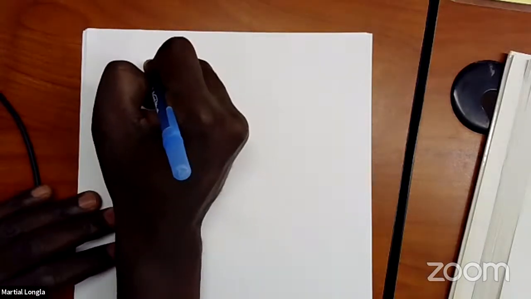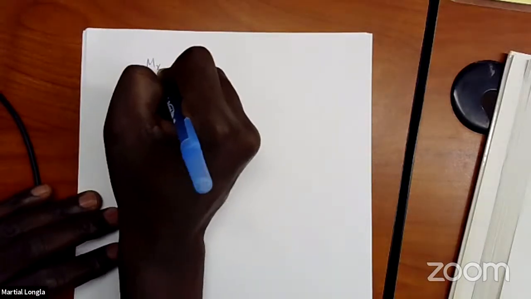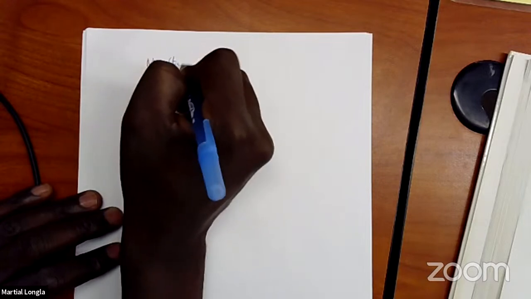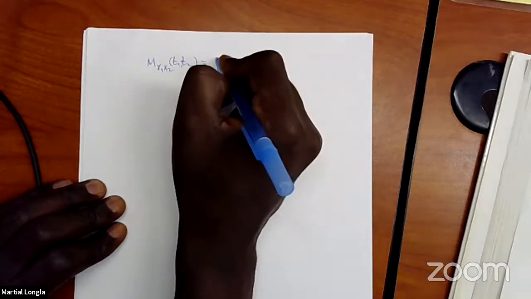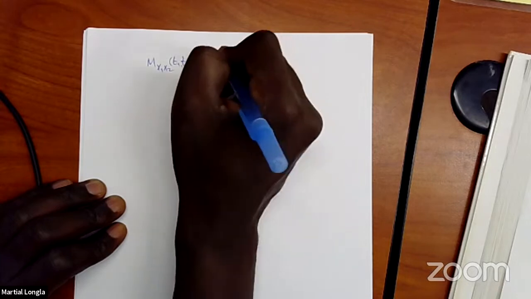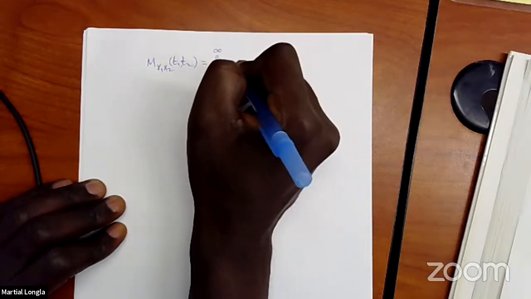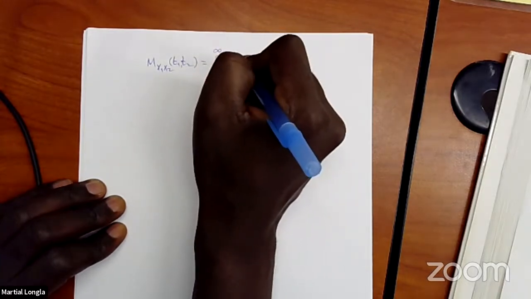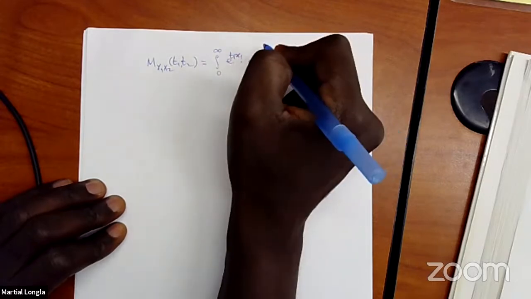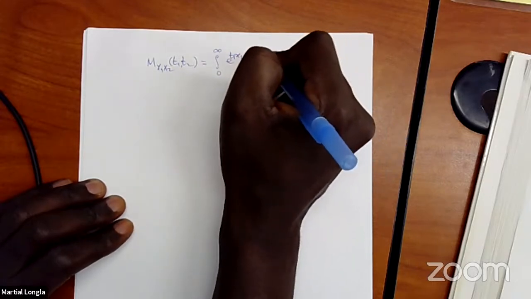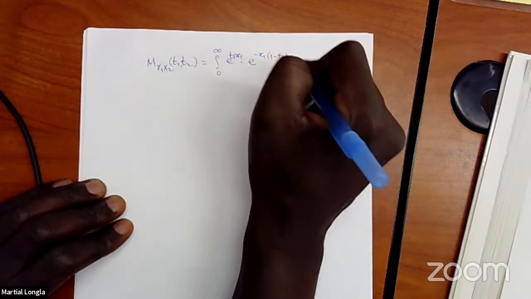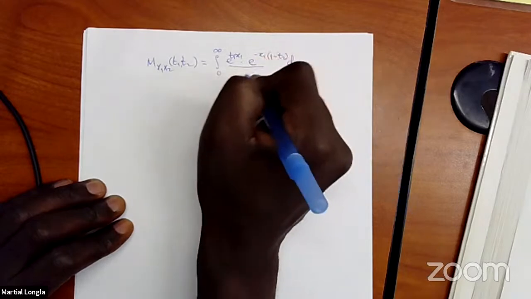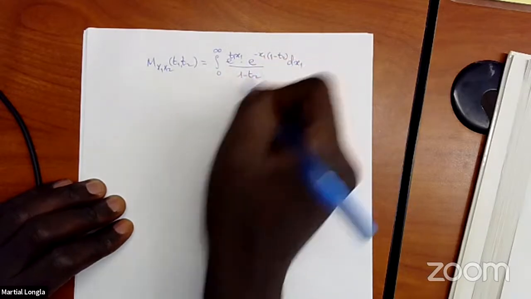So the next step is the function of t1, t2 equals the integral from 0 to infinity of e to the t1 x1 times e to the negative x1 times 1 minus t2 dx1 over 1 minus t2.